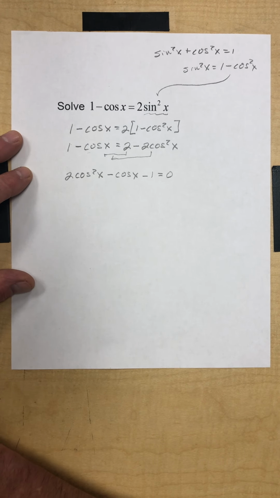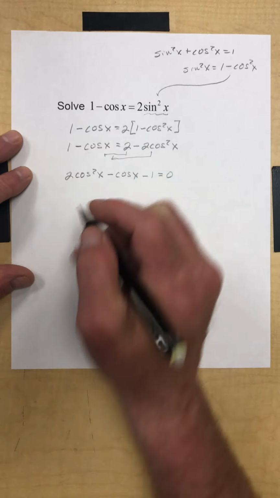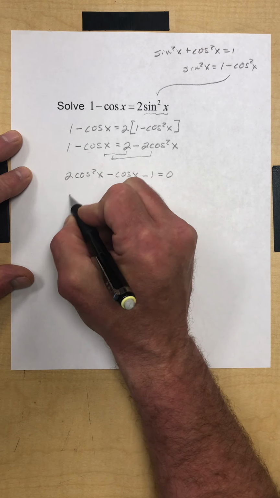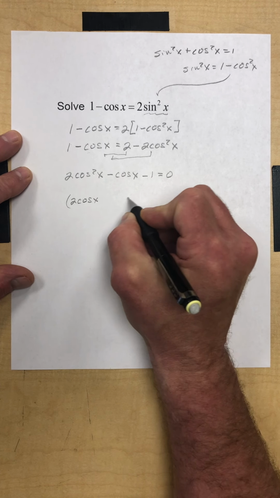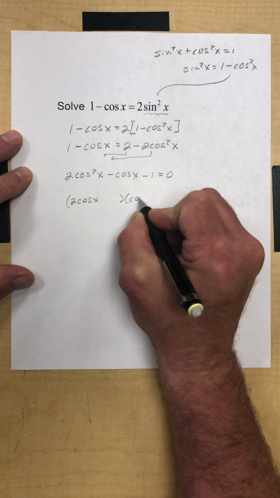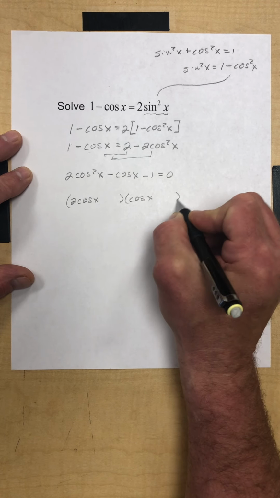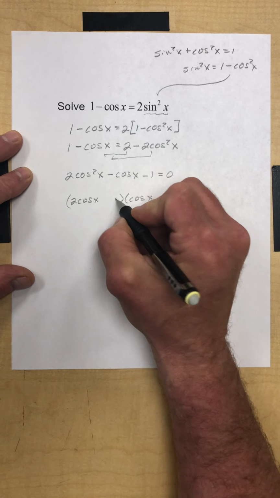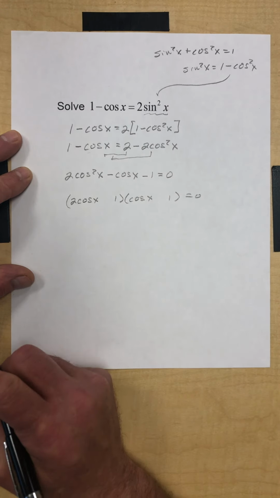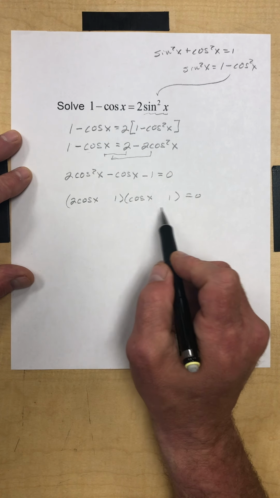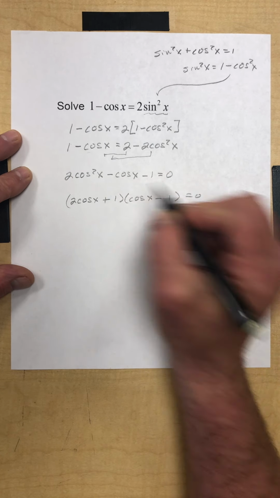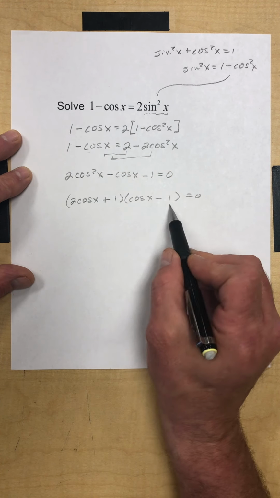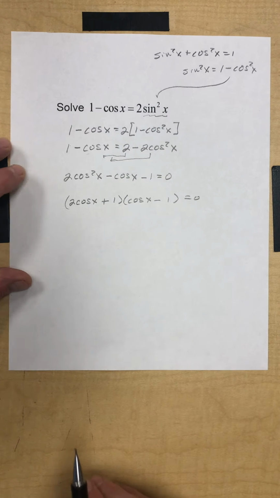And it looks like some of the problems we've done, so let's see if we can factor this guy. Let's split that up. That's going to have to be 2 cosine of x and cosine of x. And obviously the 1 would just be 1 and 1. One's got to be plus, one's got to be minus, so I'm going to have to put the minus here and the plus here, so that our O's and I's will give us that. Okay, now we're good.